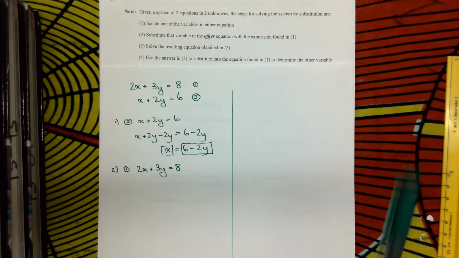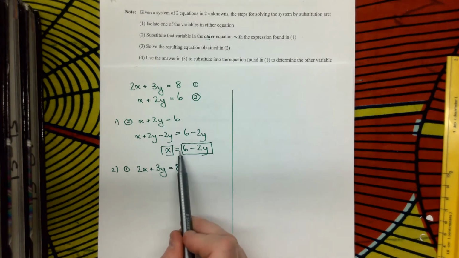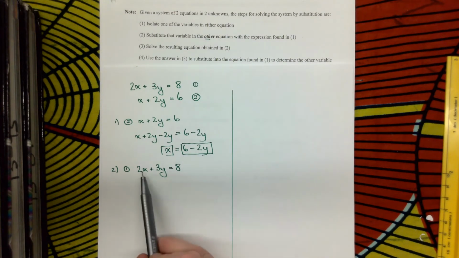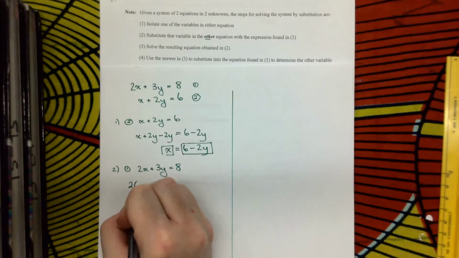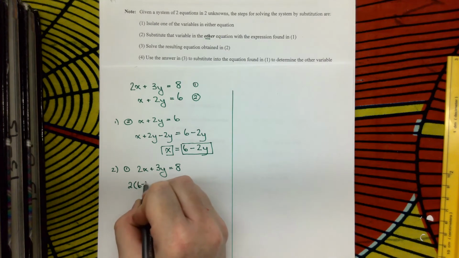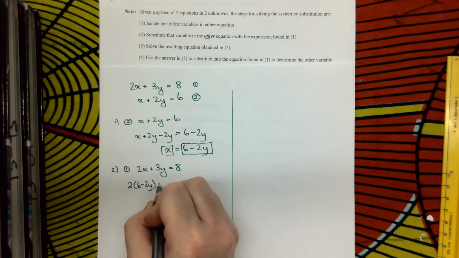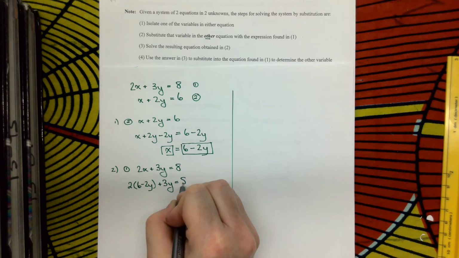Now, what I know is that I can substitute this value, 6 minus 2y, in here for x. So I'm going to do 2 times, and now 6 minus 2y, plus 3y equals 8.